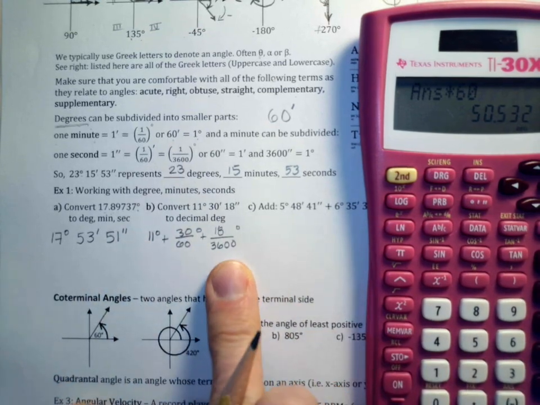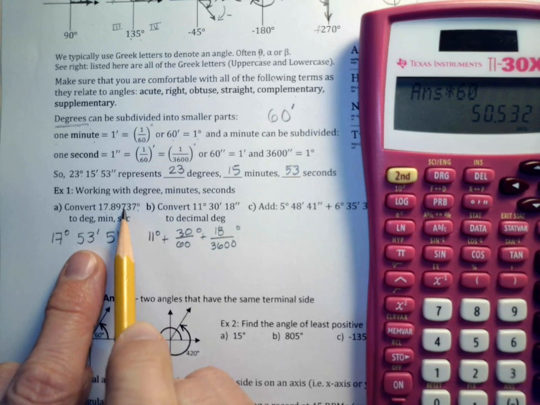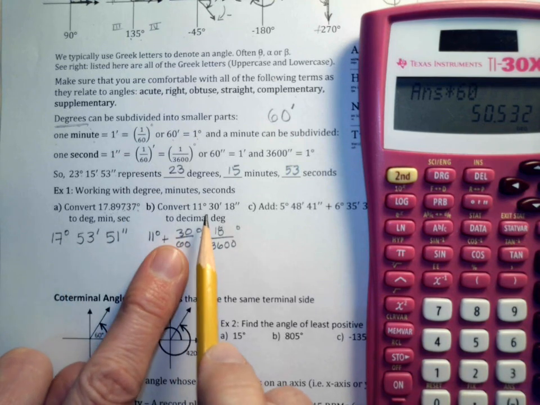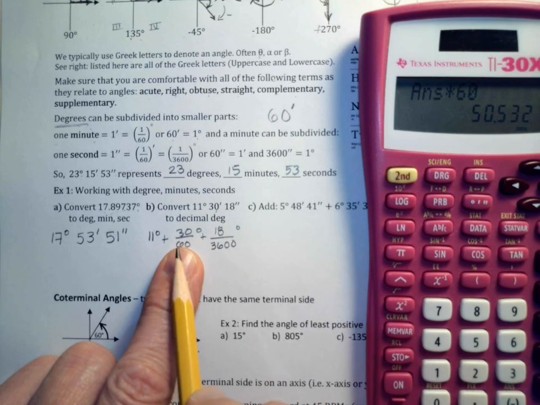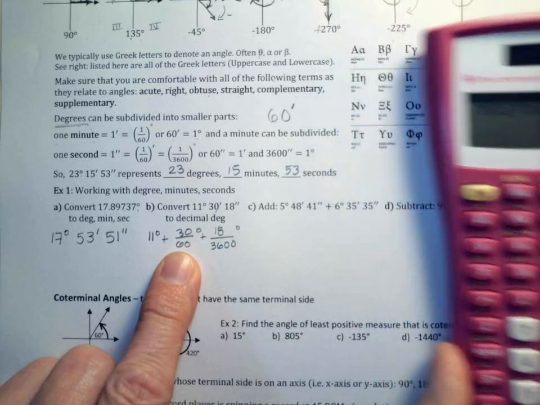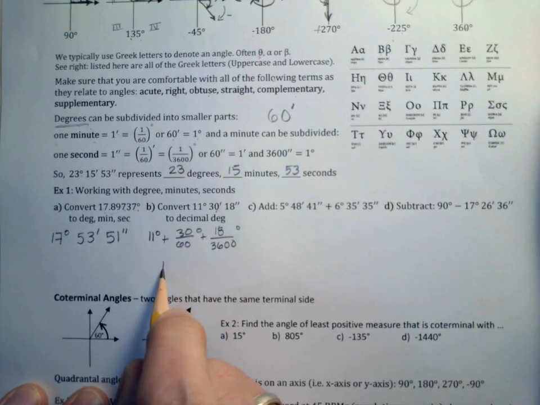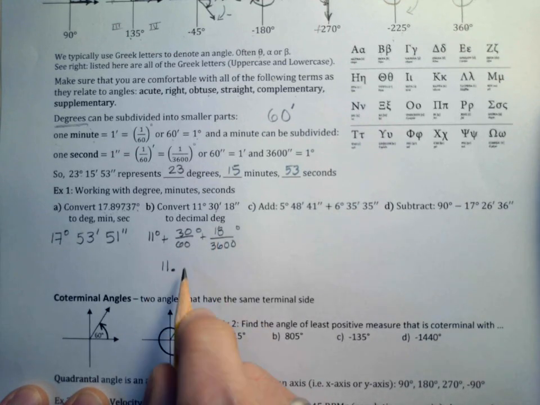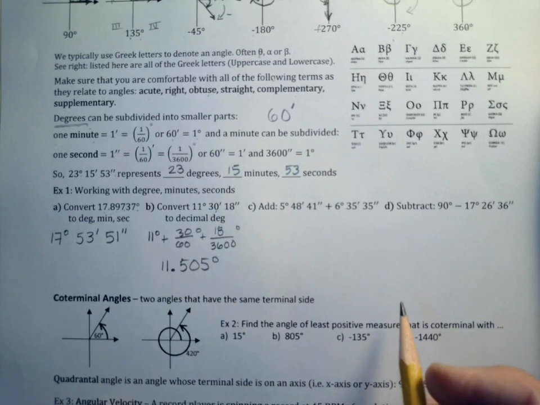So now we have them all sort of in degrees. Remember, to convert decimal degrees to minutes, we multiplied by 60. So now we have the reverse process. We want to go from minutes back to degrees. We divide by 60. And so when you put all that into your calculator, you'll get something like 11. Well, we knew that part. 11 point, and then it's this stuff, 505 degrees. It doesn't really say what to round to, but all right.